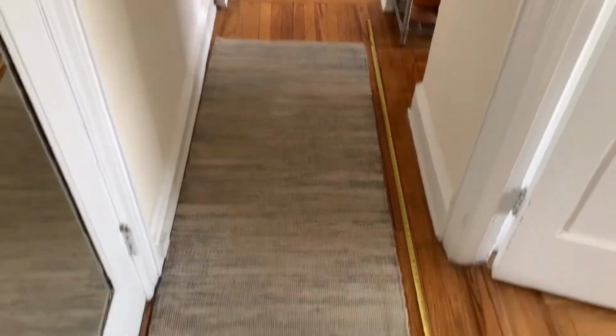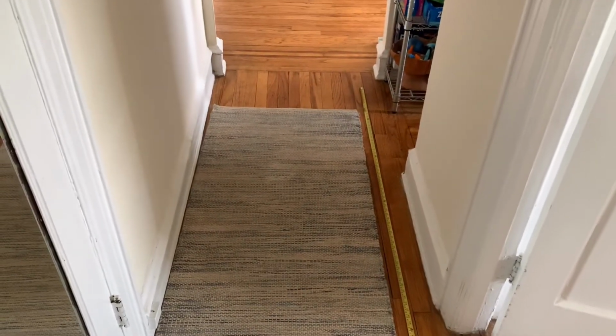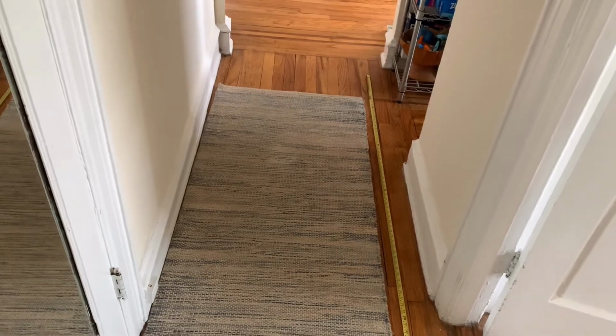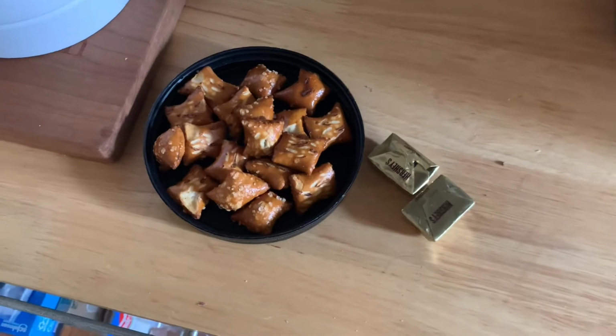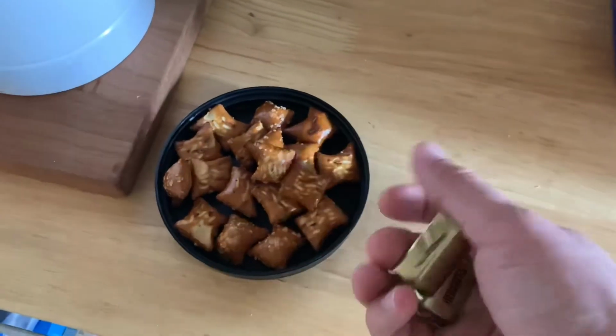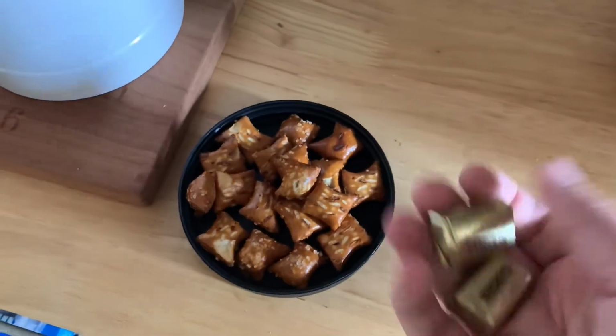So this is my runway. That's all you really need to do today is figure out how you're gonna make your runway. This is how I made it with a tape measure. Now remember I said you could do it with objects in your home too. Now let's take a look at what that would look like. Okay, so the objects that I chose to use are these little pretzel nuggets and these pieces of chocolate. Now remember, you're using something different to mark tens to make it easier to count by tens.